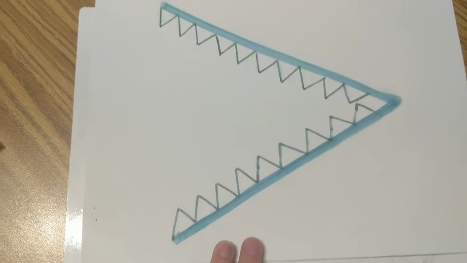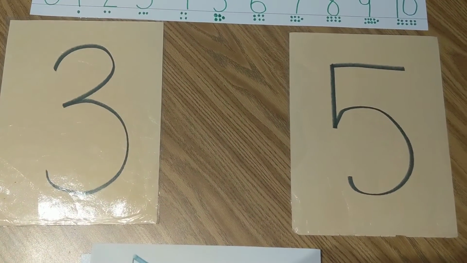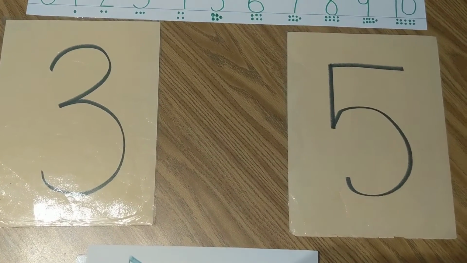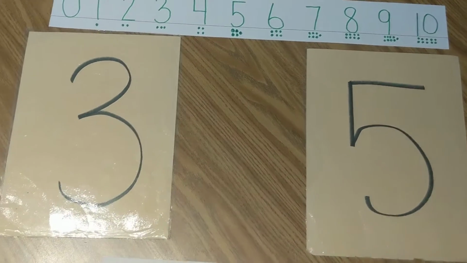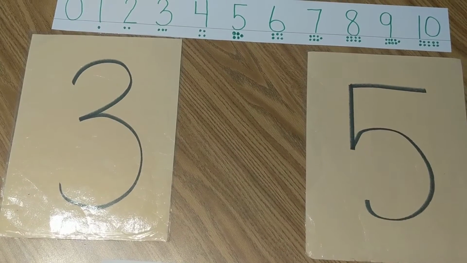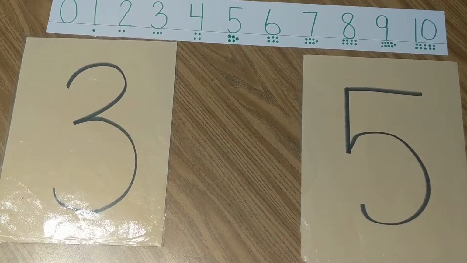Okay, so let's look, if we're given two numbers and we're trying to compare those numbers to see which one is bigger. The numbers we're going to look at are 3 and 5. Now there's a couple of ways that you can find which number is bigger and which number is smaller. Okay, I'm going to walk you through those.